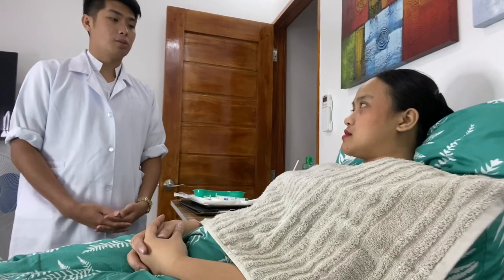Perform hand hygiene and observe appropriate infection control procedures. Rationale: this prevents the transmission of microorganisms. Ma'am, I'll just perform hand hygiene before we start the procedure. Okay.